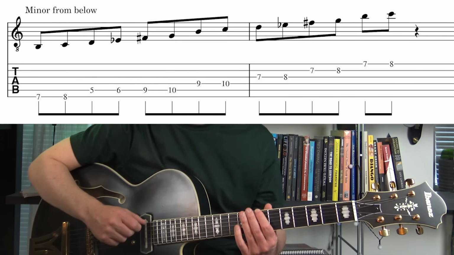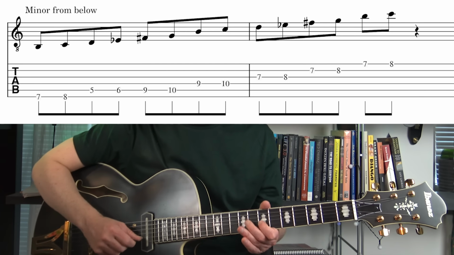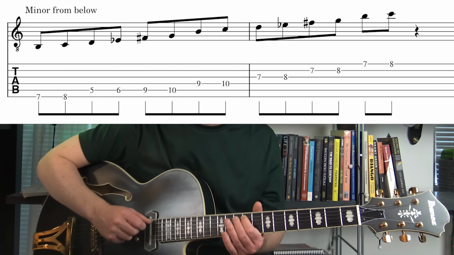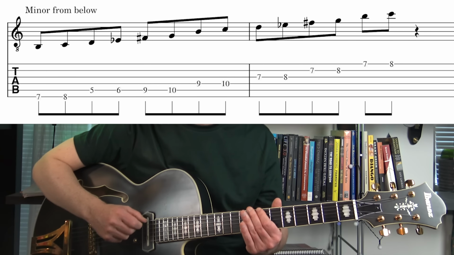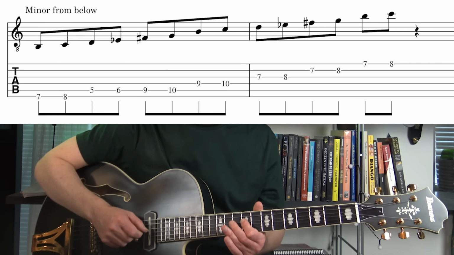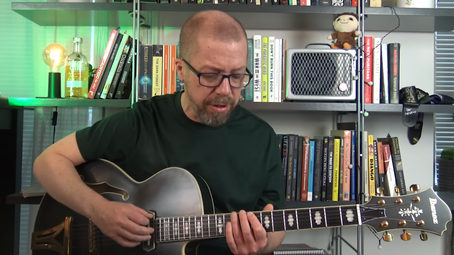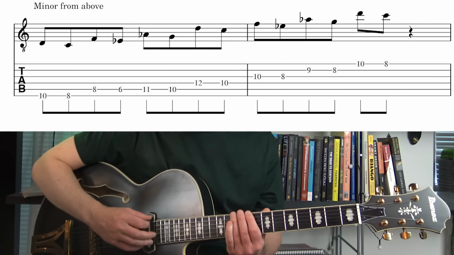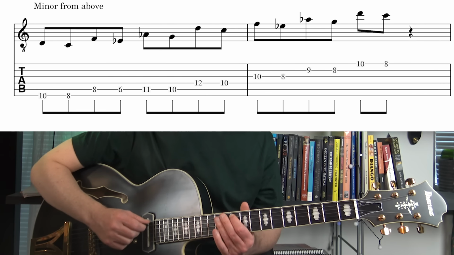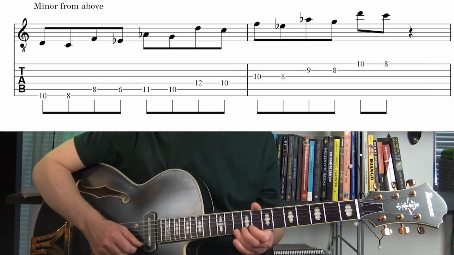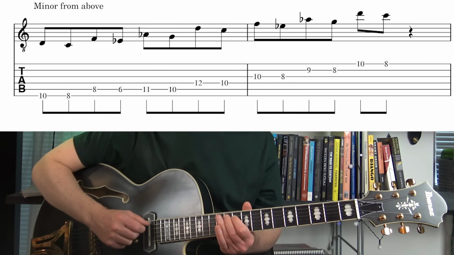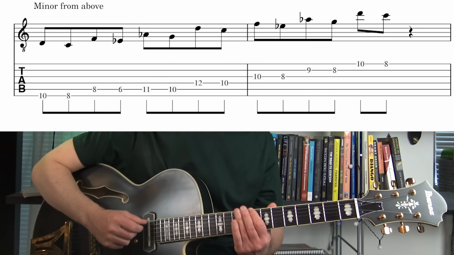if I go from below, same idea, but from above there is an option, you could also play a major 6, right?